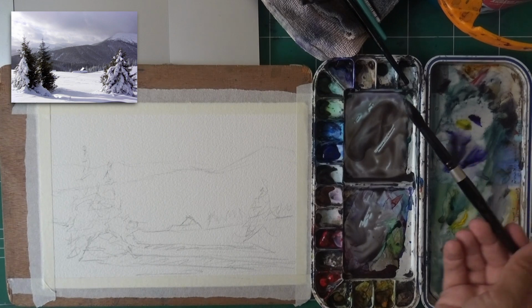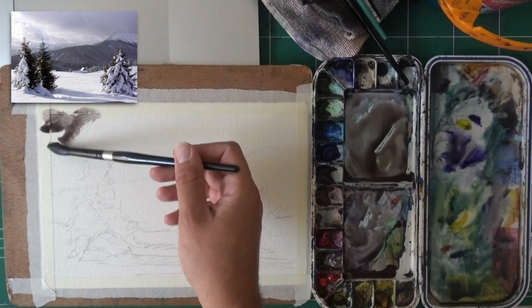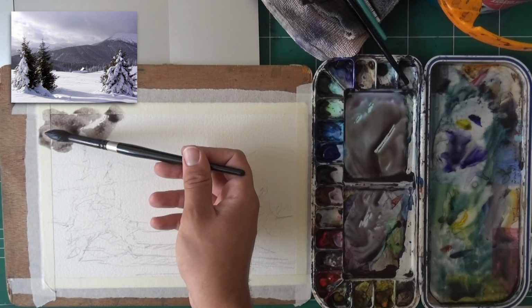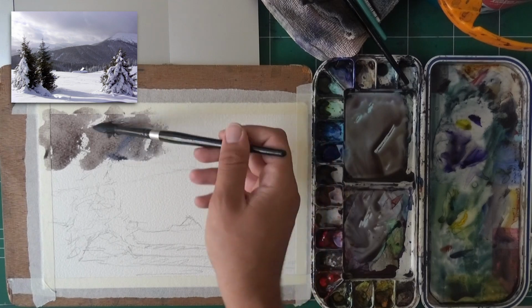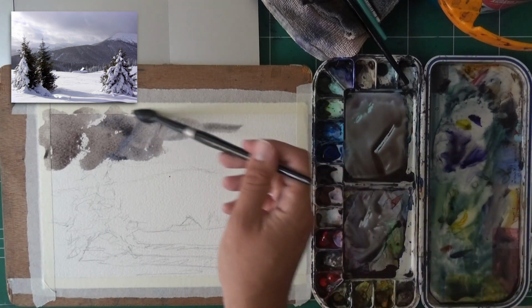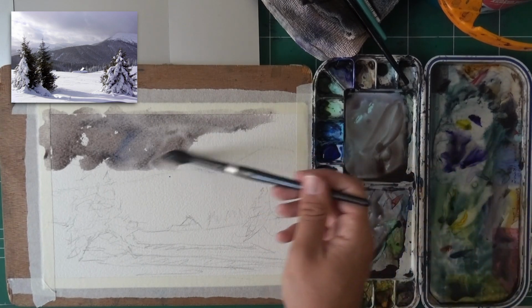Let's add a bit more water. This guy's fairly light yet. I do want to get them in. I'm thinking of doing something a bit odd and impressionistic with the sky, so let's try to just let it do what it wants, I guess.